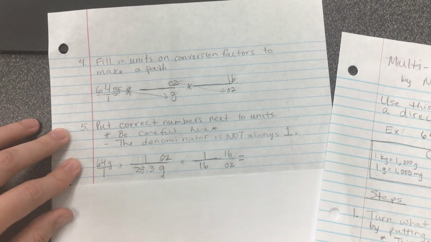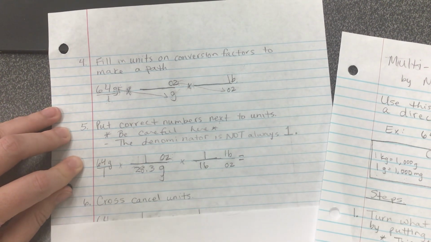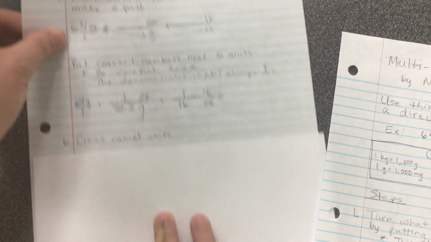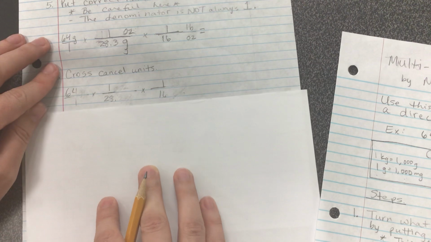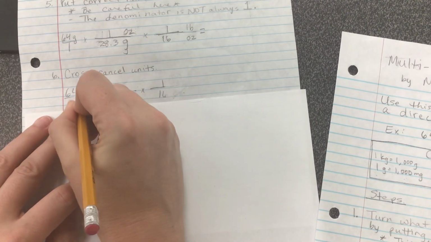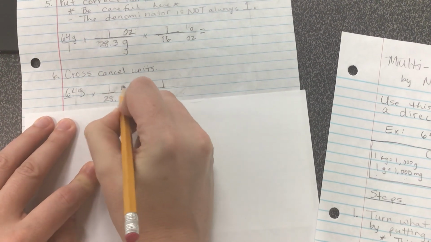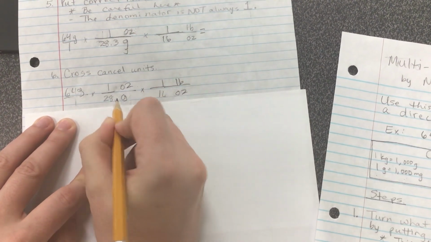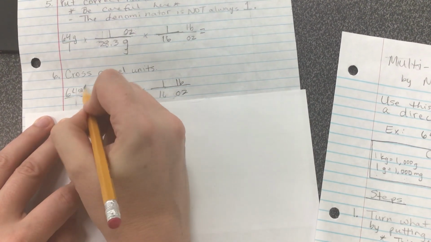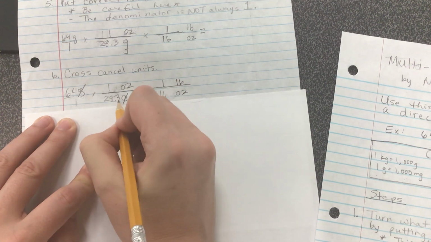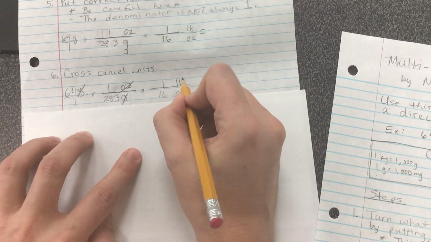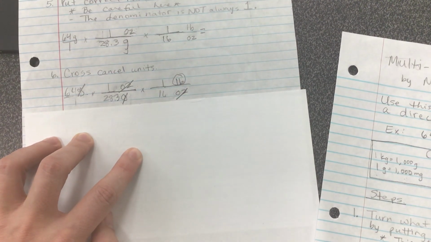All right, now that we're set up with our accurate units and numbers, we're gonna cross-cancel the units we don't need. In this case, our units were grams to ounces and ounces to pounds. So we're gonna cancel that out. Cancel ounces with ounces, leaving us with pounds. That's what we're going for.